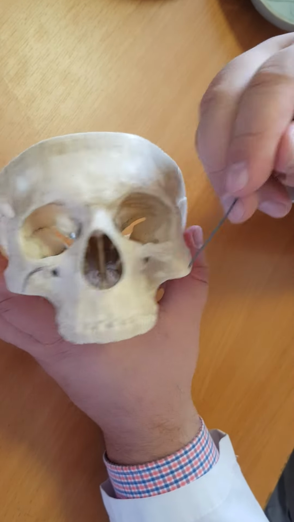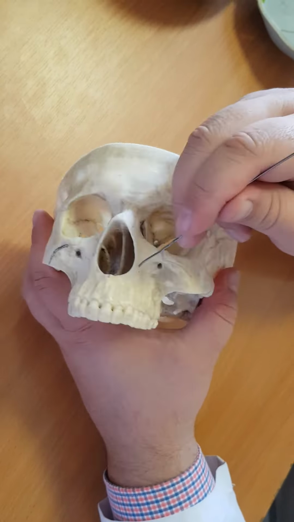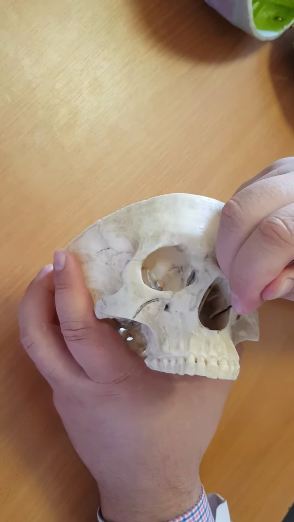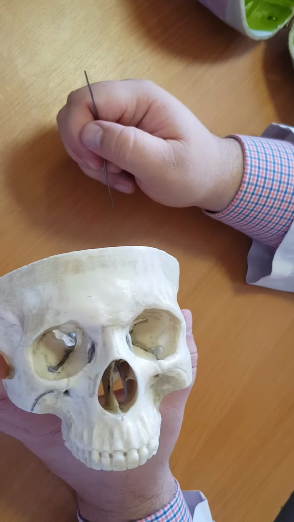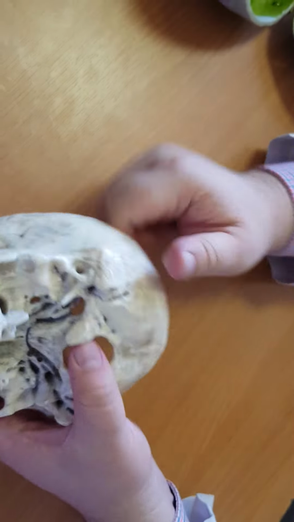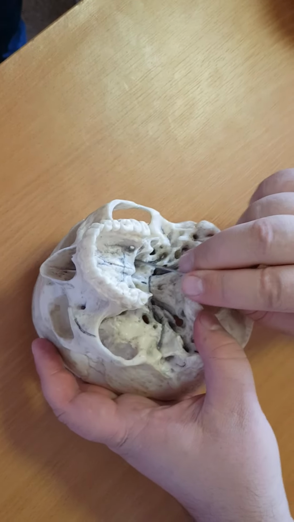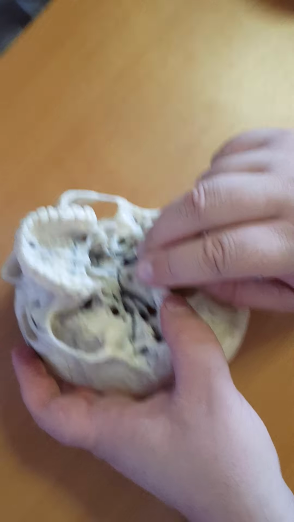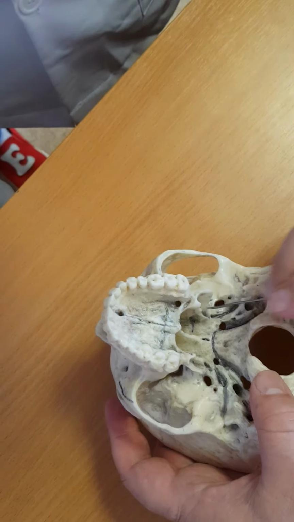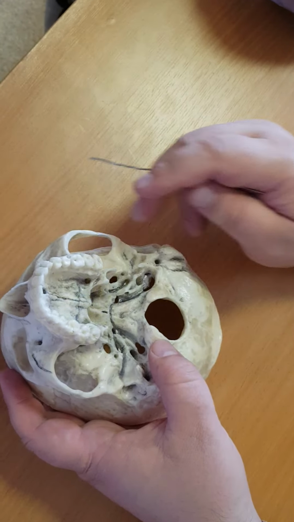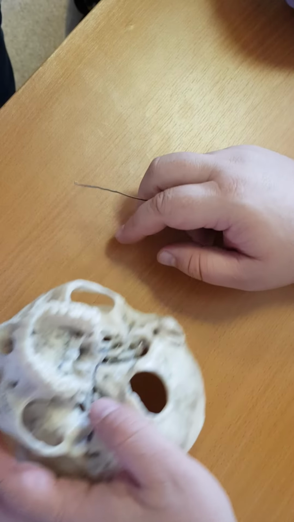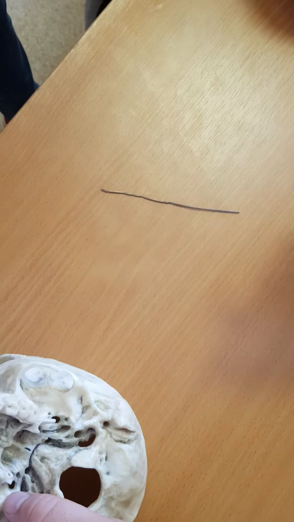First of all, facies nasalis of the maxilla, then concha nasalis inferior, then labyrinthus ethmoidalis with superior and medial concha, then lamina perpendicularis of the palatine bone, and lamina medialis of the pterygoid process of the sphenoid bone. That is the lateral wall.